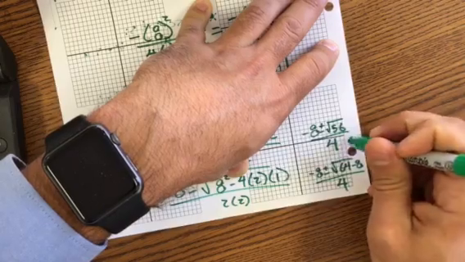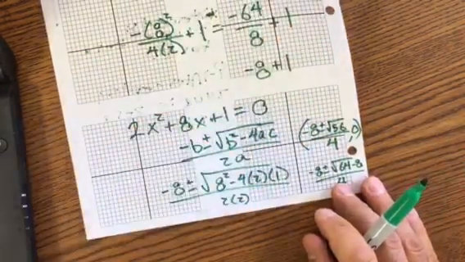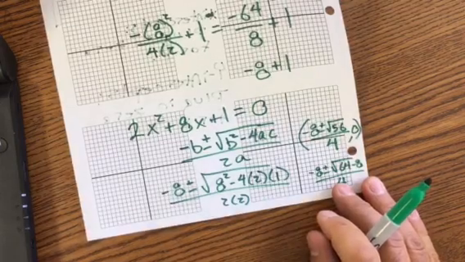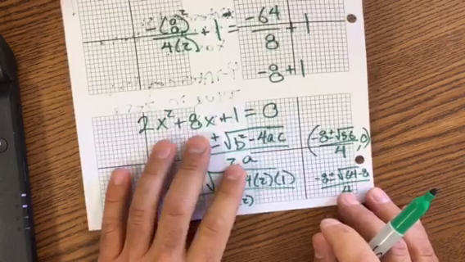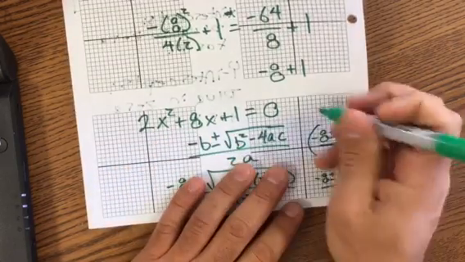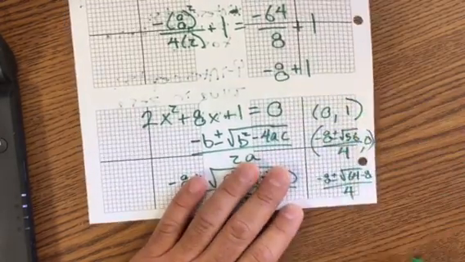I'm going to do this, comma, 0, because y is 0 at the x-intercepts. And then for the y-intercept, it's actually 0, comma, c if it's in this form. So when it's in this form, I just do 0, comma, c. So 0, comma, c is 0, 1. And that's it.